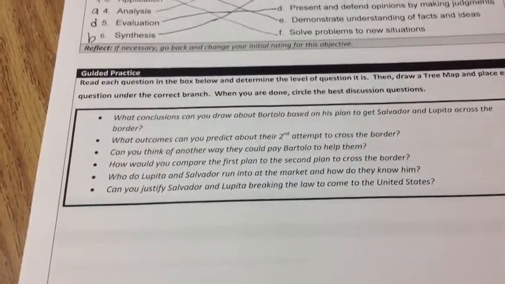Guided practice. Read each question in the box below and determine the level of question it is. Then draw a tree map and place each question under the correct branch. When you're done, circle the best discussion questions.